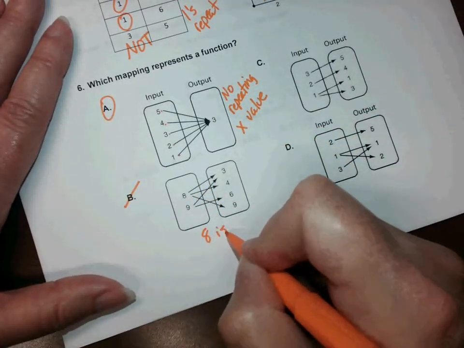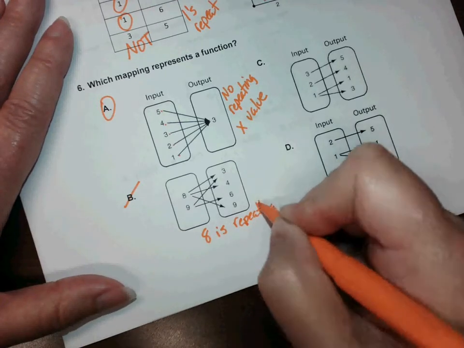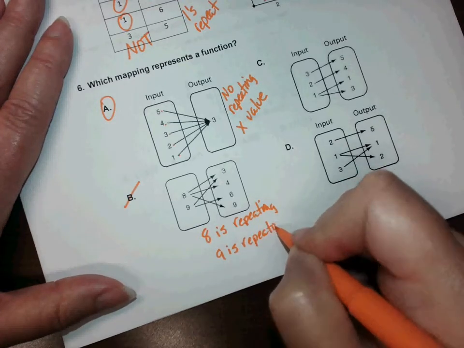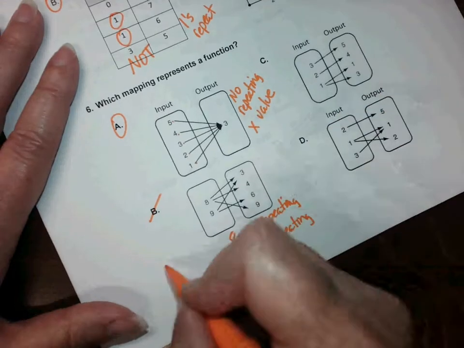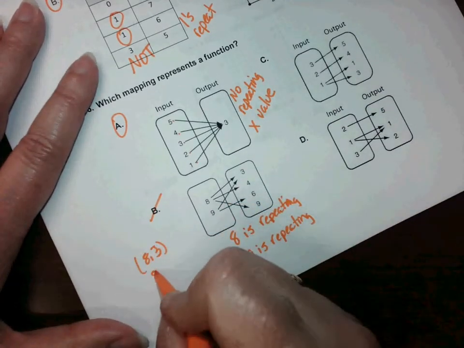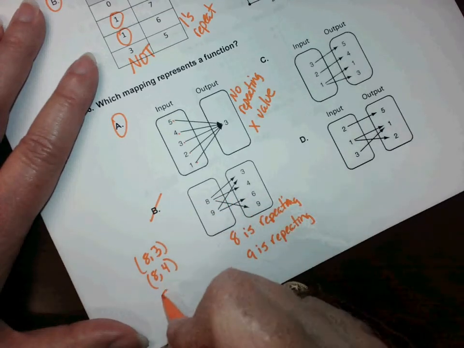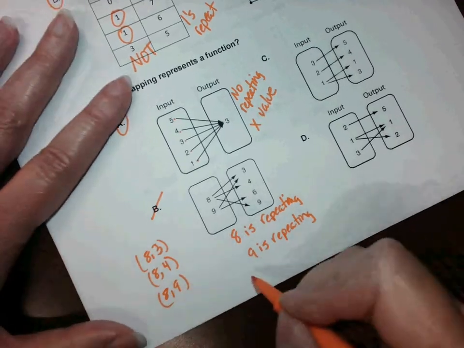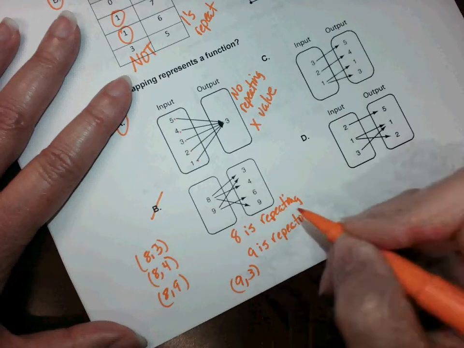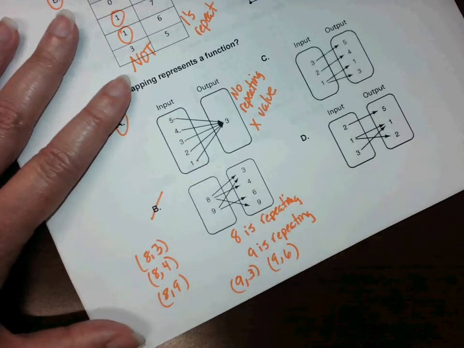8 is repeating. And so is the 9, for that matter. 9 is repeating. You've got 8, 3. 8 is also paired with 4. 8 is also paired with 9. 9 is paired with 3 and it's also paired with 6. Look at all that repeating.